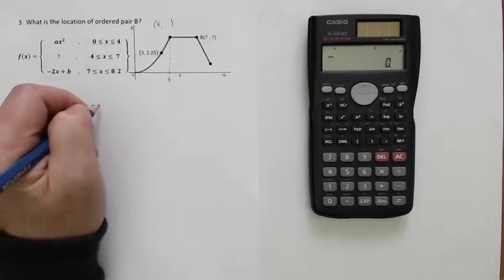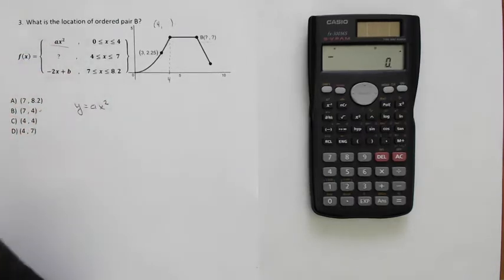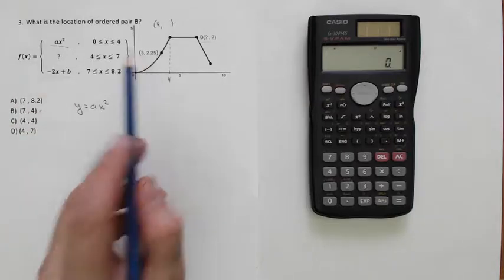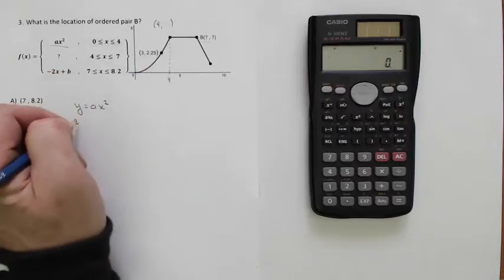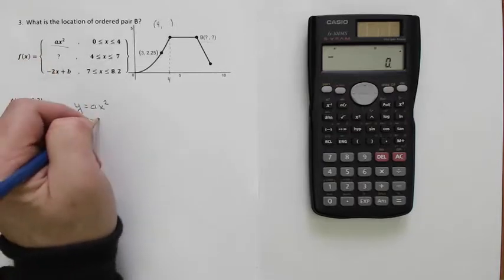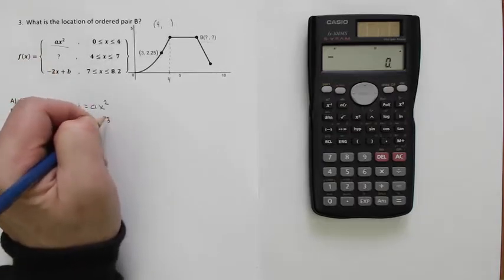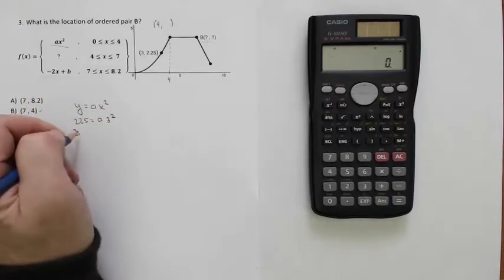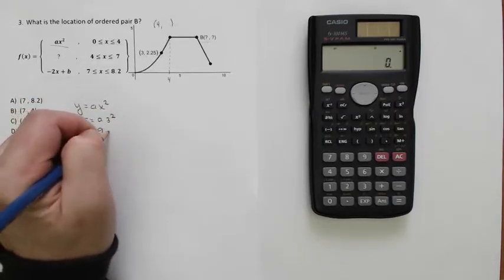y is equal to ax squared. I'm going to solve this piece right here, and I'm going to put in the known point: 3 for the x and 2.25 for the y. So this is just like our quadratic function that we learned already. a times 3 squared, so 2.25 is equal to 9a.